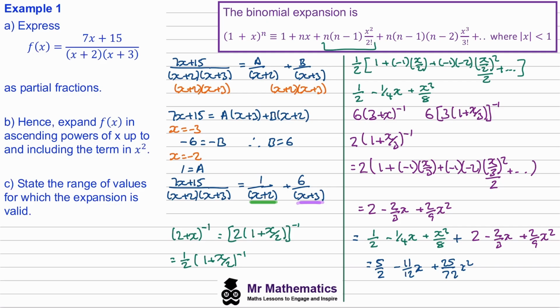For question C, state the range of values for which the expansion is valid. Well, we know the modulus of each x term must be less than 1. So for our green fraction, the modulus of the x over 2 term must be less than 1. So the modulus of x must be less than 2. And then for our purple fraction, the modulus of x over 3 must be less than 1.